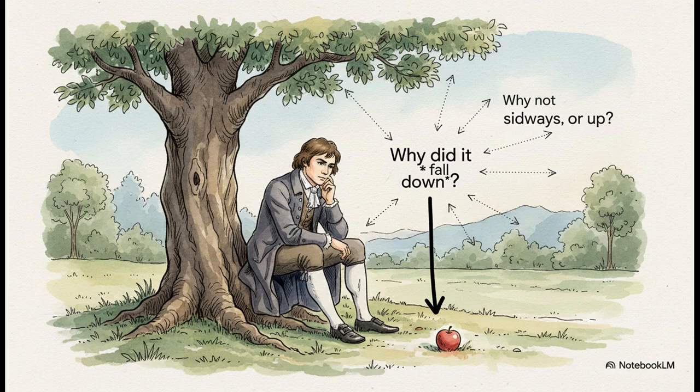Seeing an apple fall wasn't anything new. But what Newton did next, that was different. He didn't just see it fall, he asked why. Why did it fall straight down? Why not sideways or even up? What was this invisible thing pulling on it?